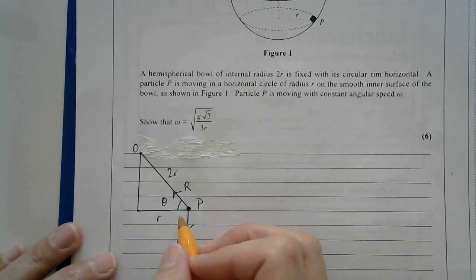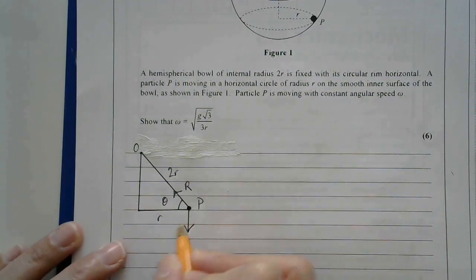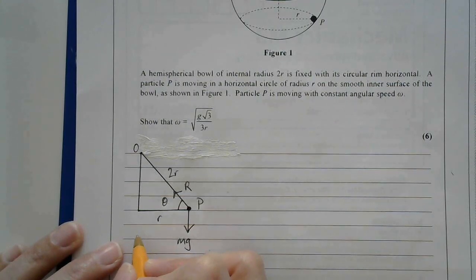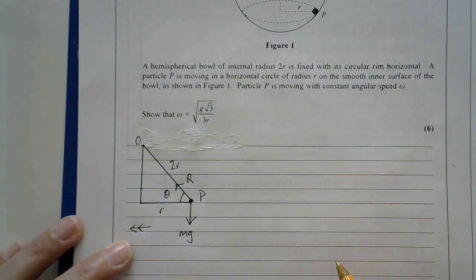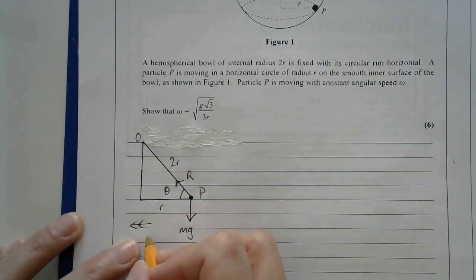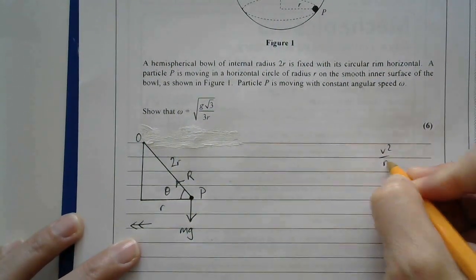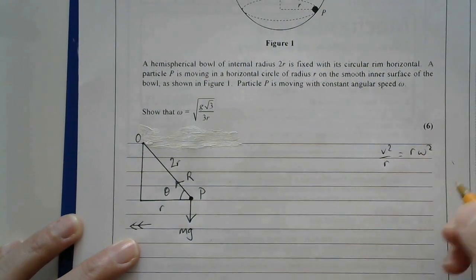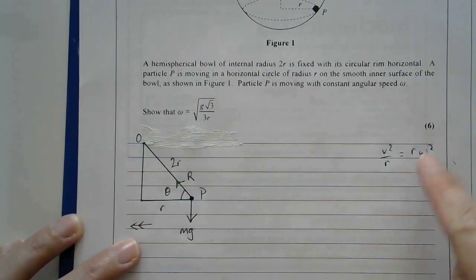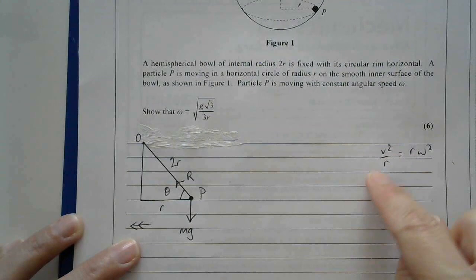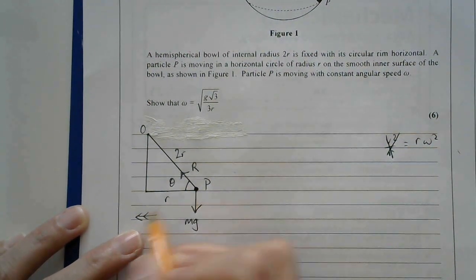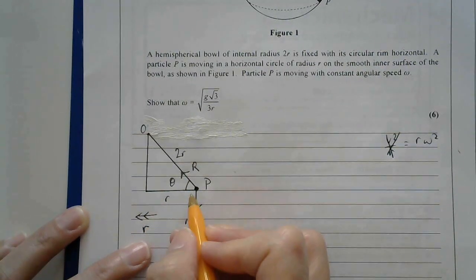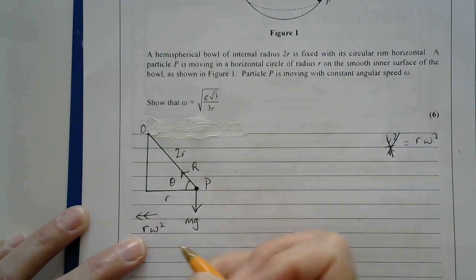We also know that the particle is moving in a horizontal circle, so therefore there will be an acceleration towards the center of that circle, which I can write as v squared over r, or as r omega squared. Now in this case, as I'm being asked about omega, I shall use this for the acceleration and not this one. So the radius of this circle is indeed r, so I can write r omega squared.